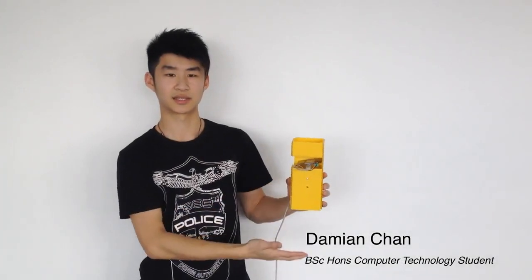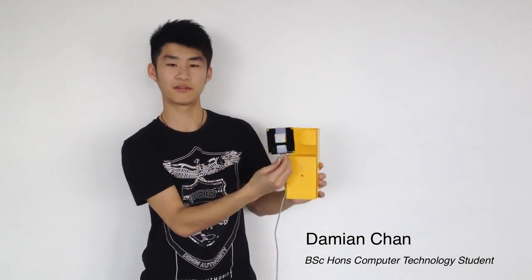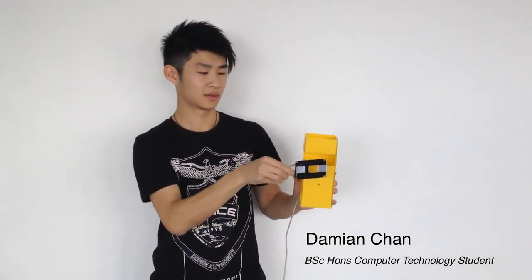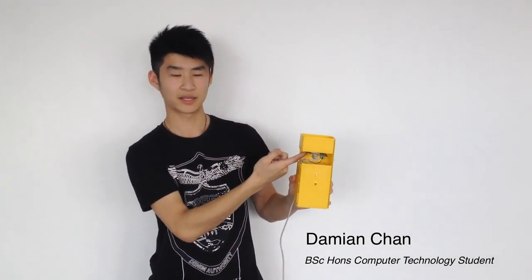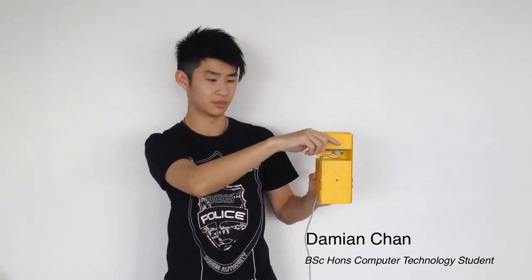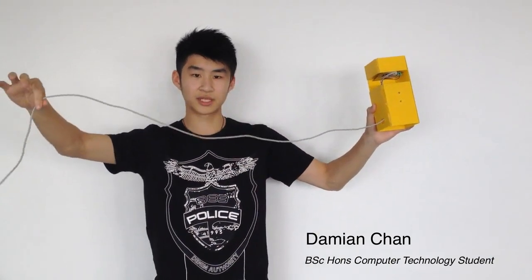This is the detector, built like a tower with the RFID antenna here. The RFID antenna will detect the cube, send the data through this cable to the computer. This is the LED. When a cube is detected, it will light up.